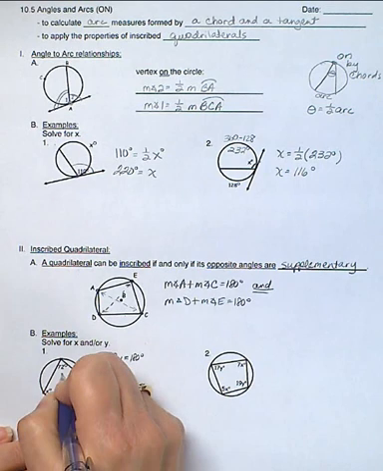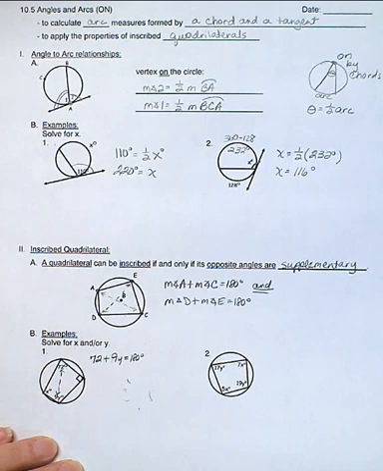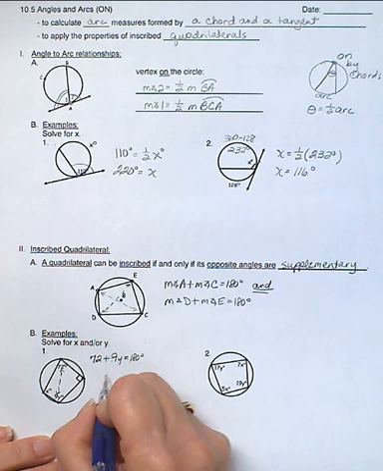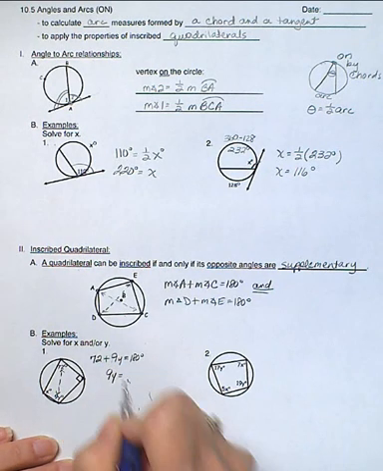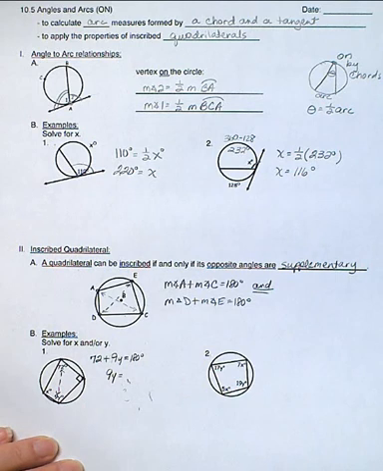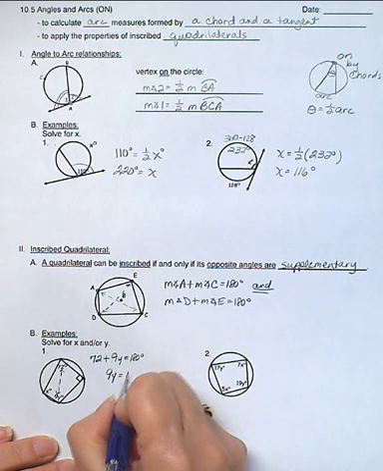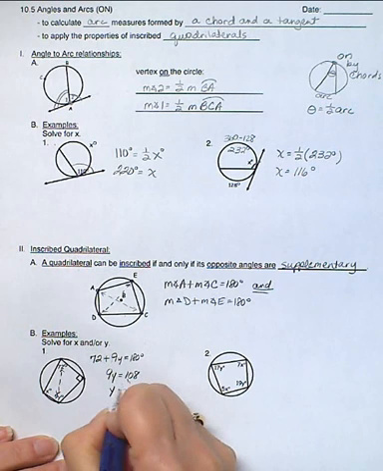These are not congruent because we don't know if this is a parallelogram. We only know it has 4 sides. So the opposite angles are supplementary. So we're going to take 72 from 180, and we're going to get 108. So y would be 12.